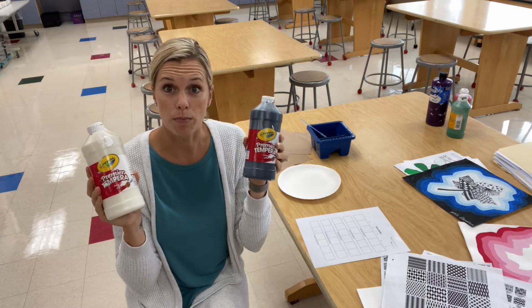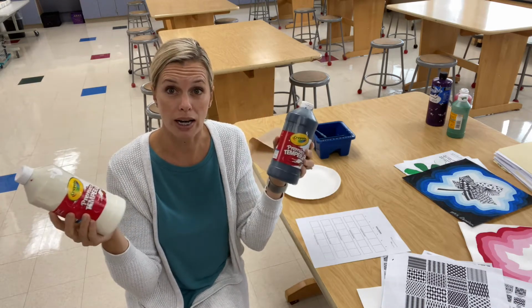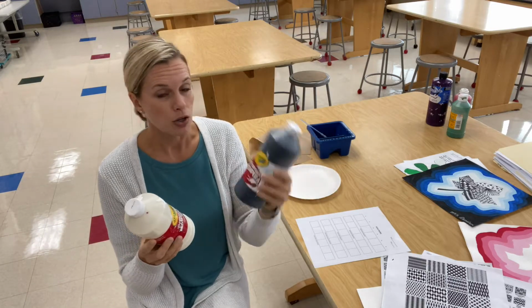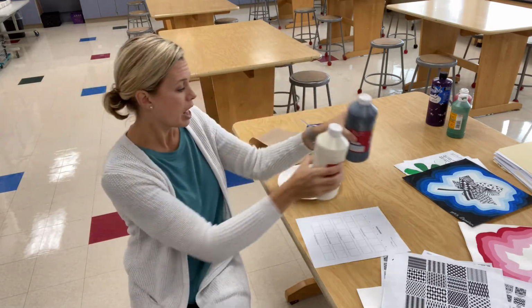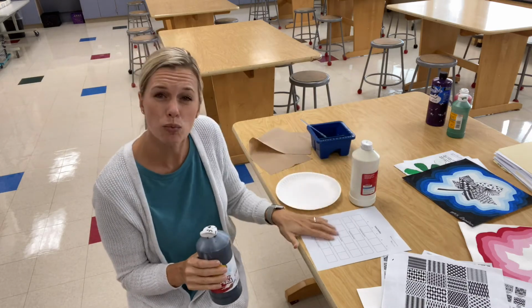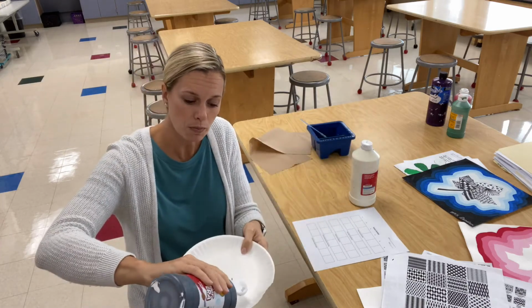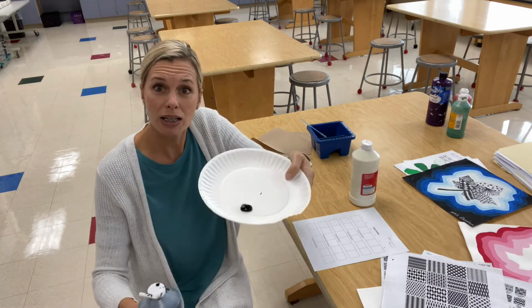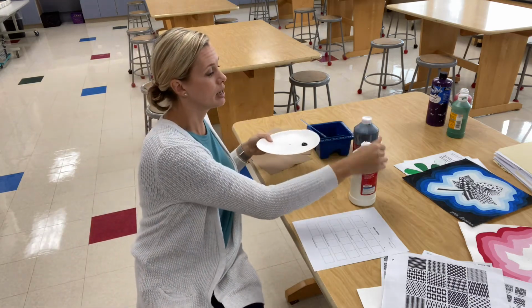So you're going to need some tempera paint. You can purchase this at Walmart or any craft store. You're going to need black. You're going to need white. A paper plate because you're just going to put a small dollop. This is just a really small value scale. So you just need a little dot of each color to get you started.